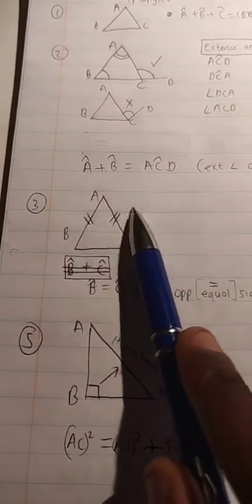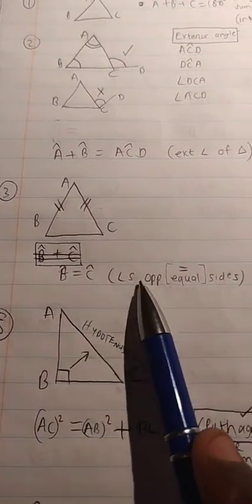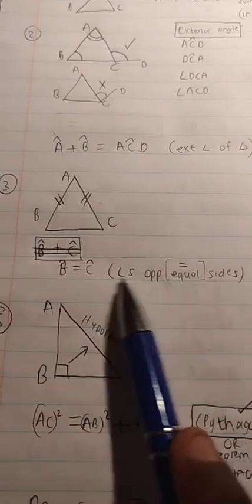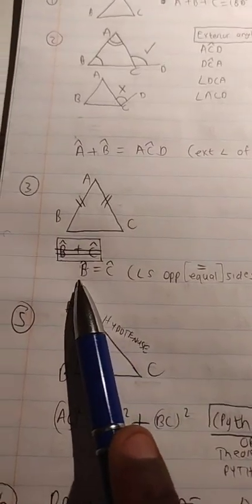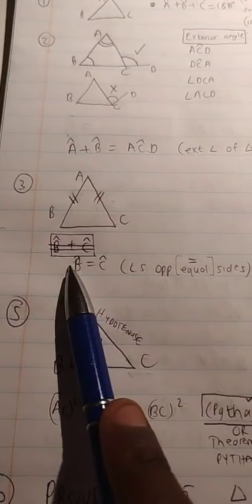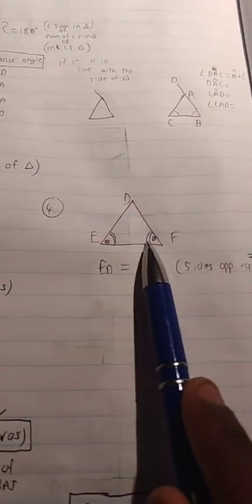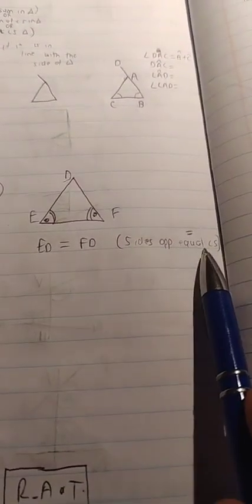Okay, so on the basis of sides being equal, we say angle B is equal to angle C, angles opposite equal sides. What are these angles? They are opposite what? Sides that are equal. So this reason we write on the basis of wanting to show that angles are equal on the basis of sides being equal. This one, if we identify angles that are equal and we want to say the sides opposite those angles are also equal, then we say sides opposite equal angles.